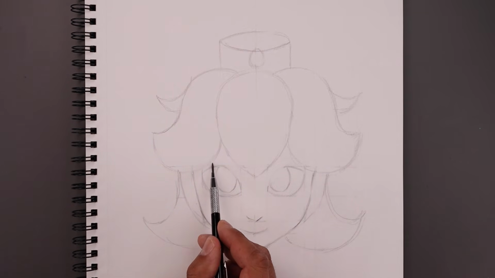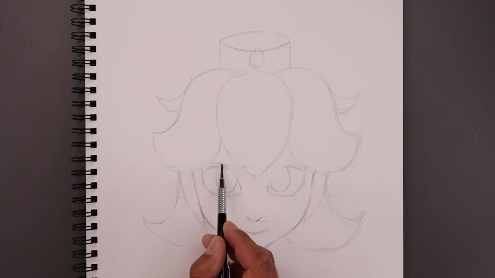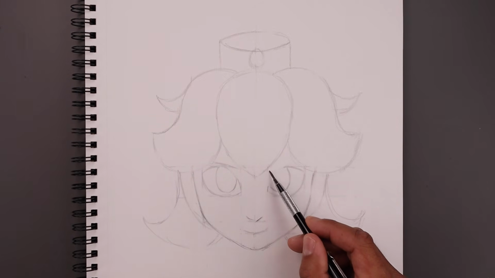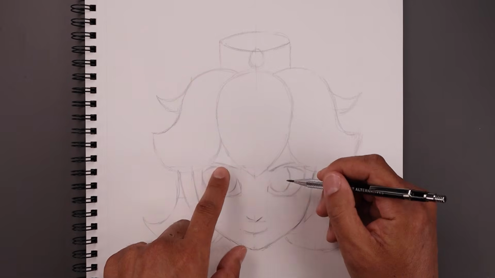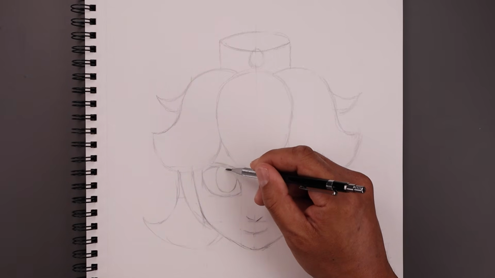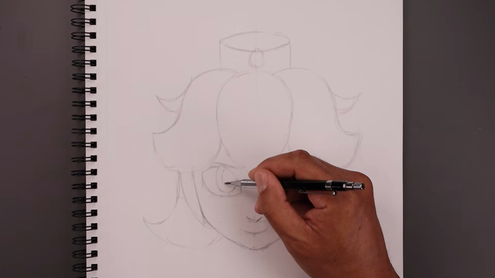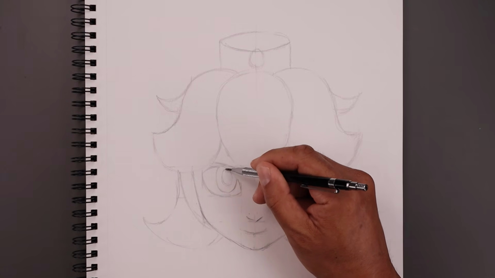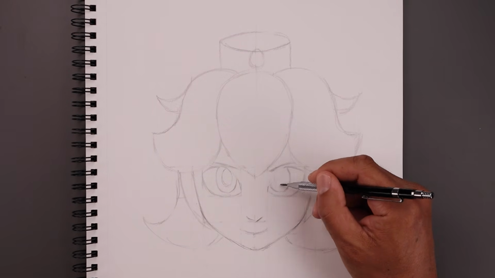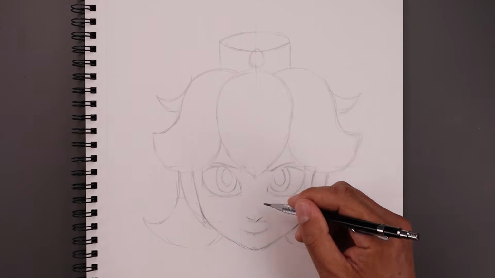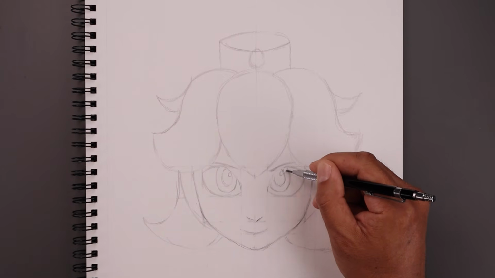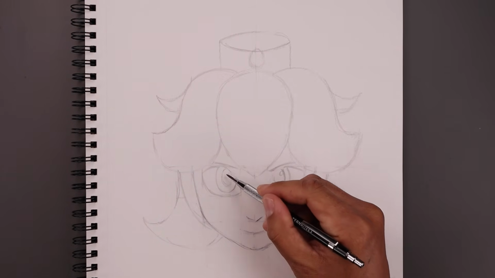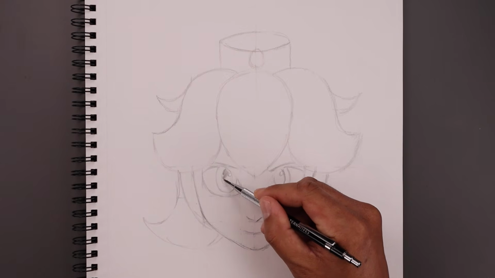Let's go up above the eyes and add a guideline for the eyebrows. Going in and then down. Now along the inside of the iris, we're just going to trace this out for the pupil. Going all the way around, just adding a smaller oval. Let's add a small highlight circle on the top right side of the pupils. And go ahead and lightly darken up the inside of the pupil, going around that highlight.